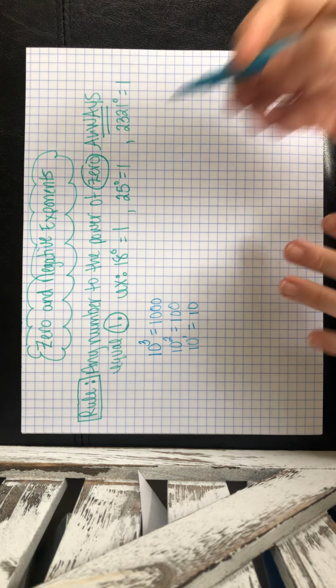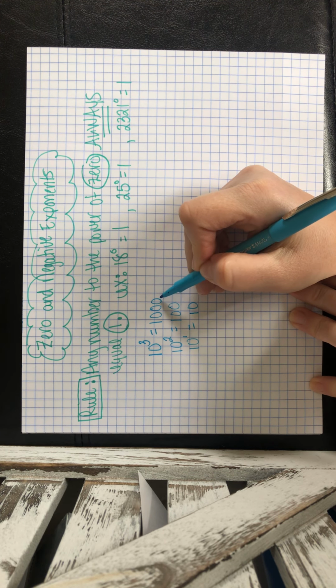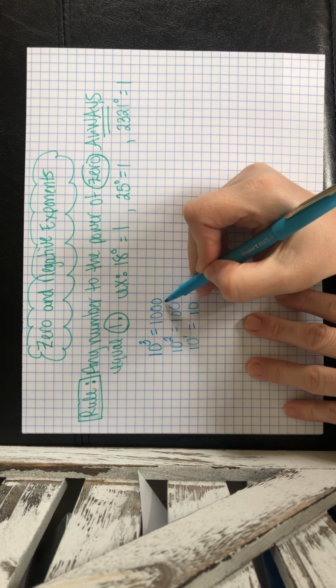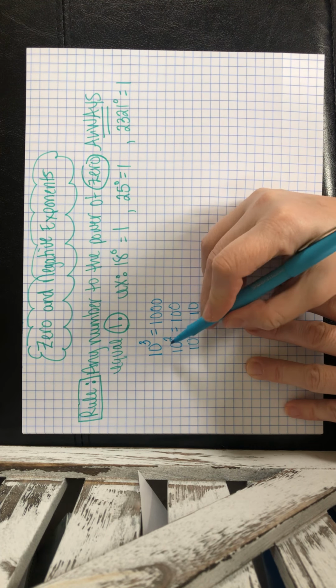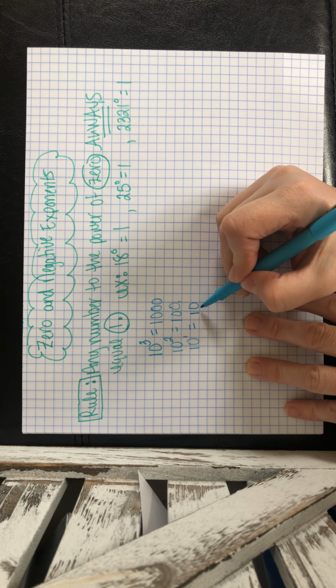If you look at the pattern here in our numbers, here we have 1,000. If we move over a decimal place, we drop an exponent. We move over a decimal place, we're now down to 100. We drop an exponent, we drop a decimal place, we're down to 10.